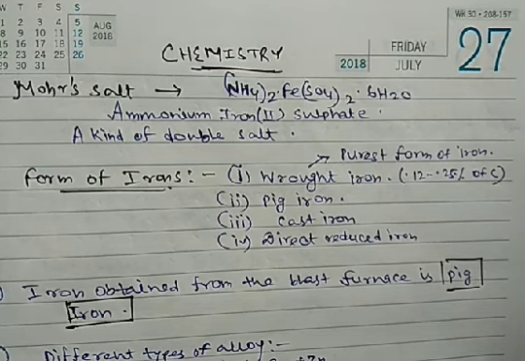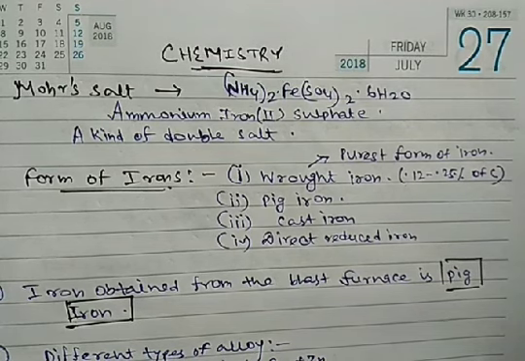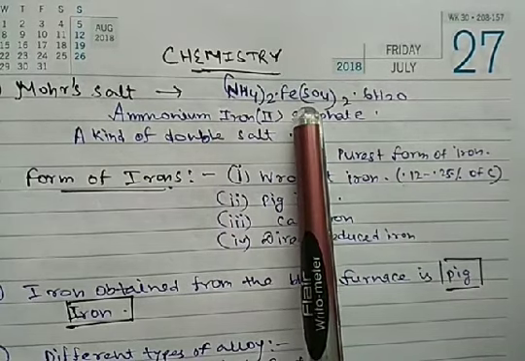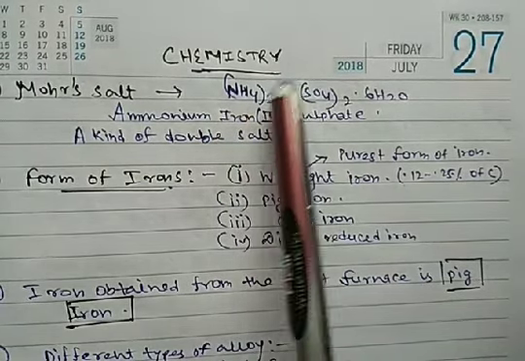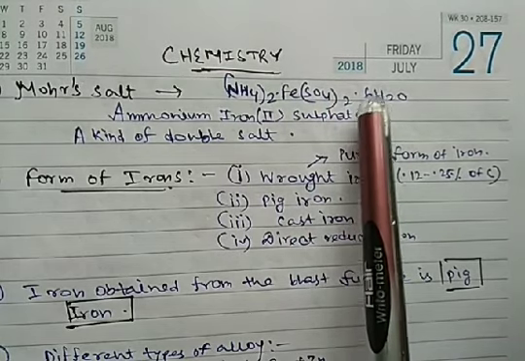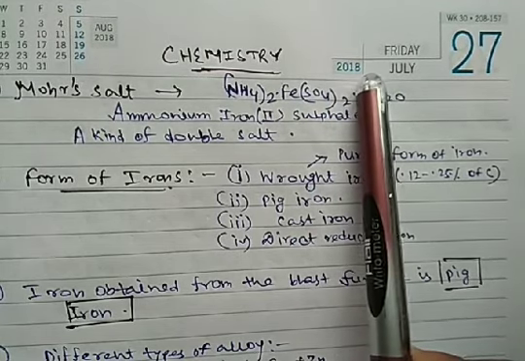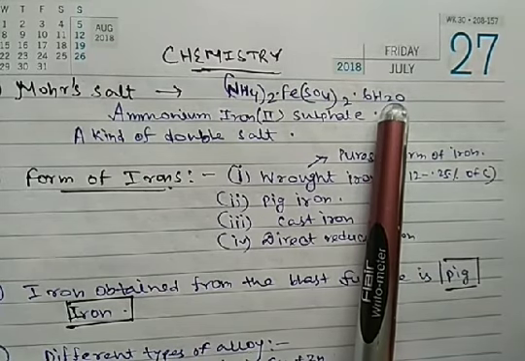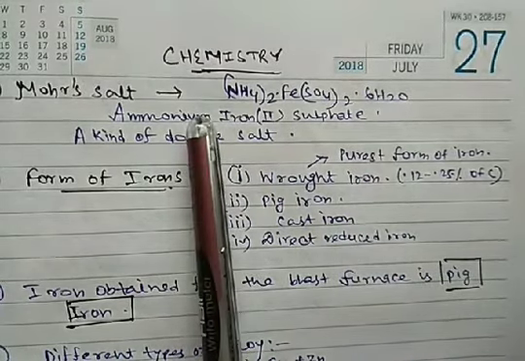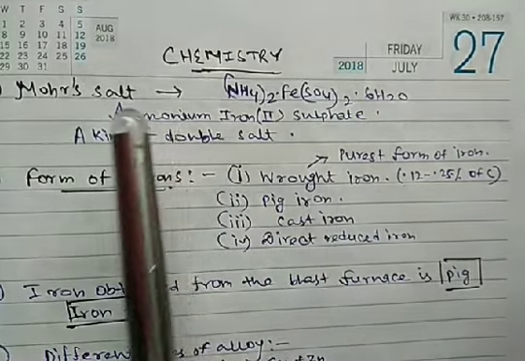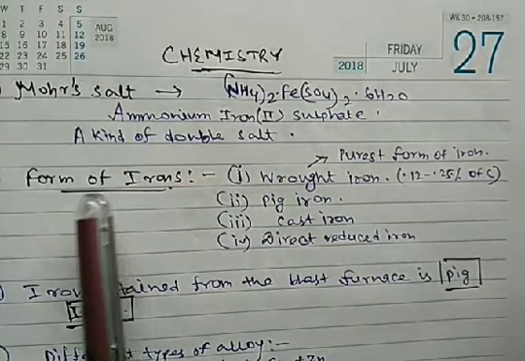Mohr's salt is a kind of double salt, that is the ammonium part and the ferrous sulfate part, that is (NH4)2SO4.FeSO4.6H2O. See, the number of water molecules is 6. That might also come in the exams. The name of Mohr's salt is ammonium iron(II) sulfate.